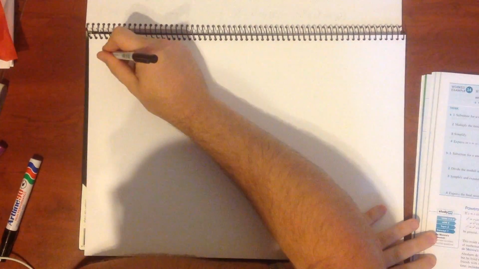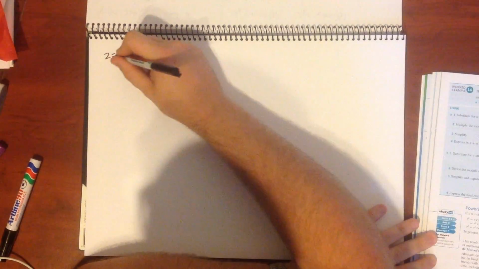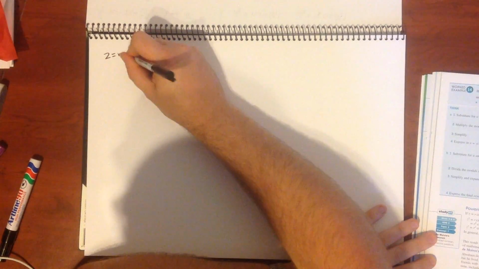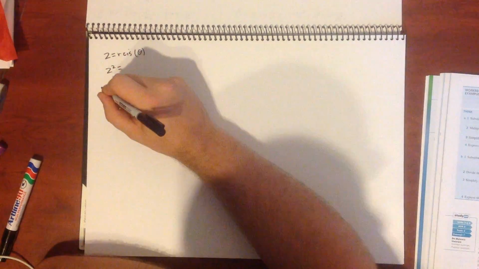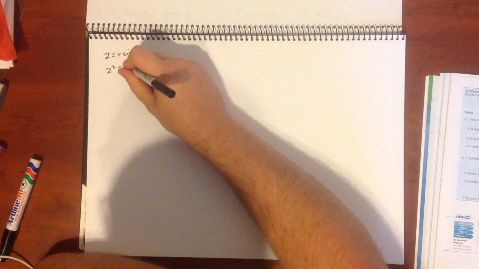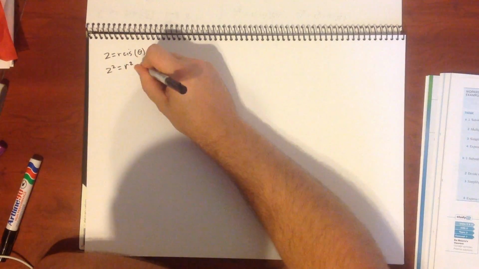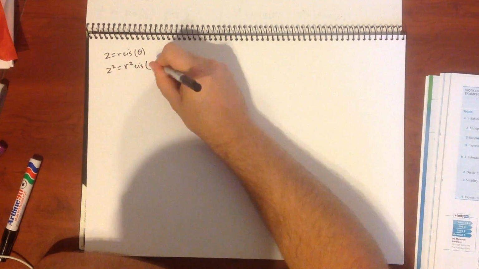Powers in polar form. If we have z equals r cis theta, then z squared equals r squared cis of 2 theta.